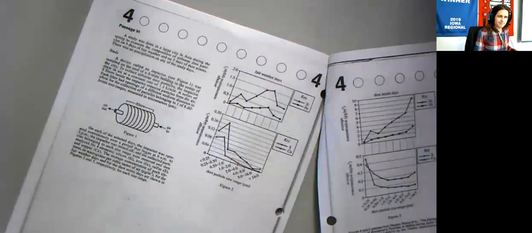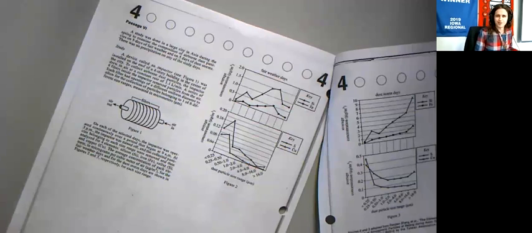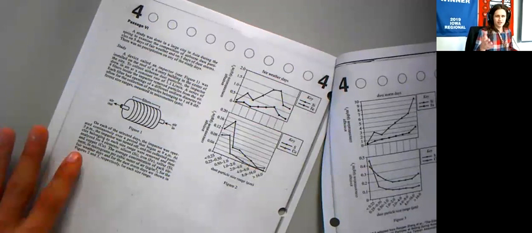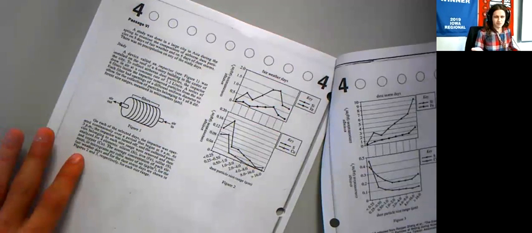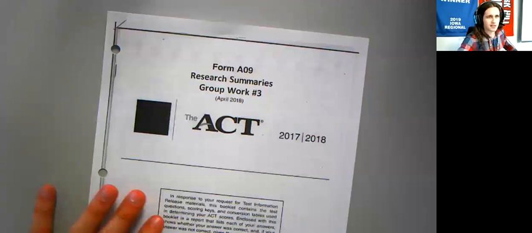This one is thinking about filters. People struggle with the idea of filters. What do you filter out first? You filter out the big pieces first or the small pieces first? How do you pan for gold? I don't know. Think about that. So 3 passages for group work number 3. Get those in. That's all I've got for you today.